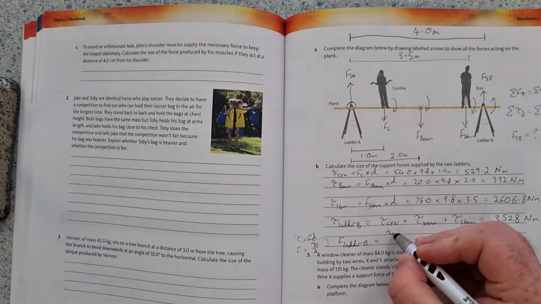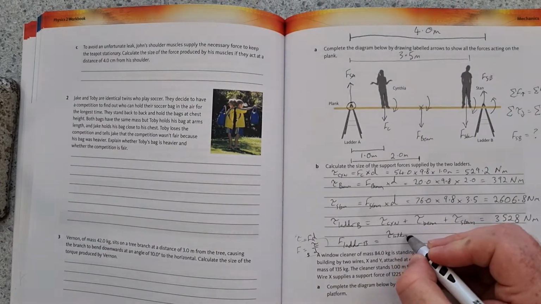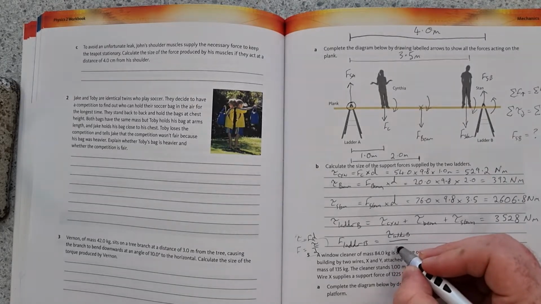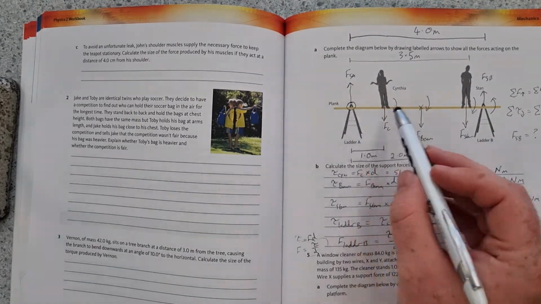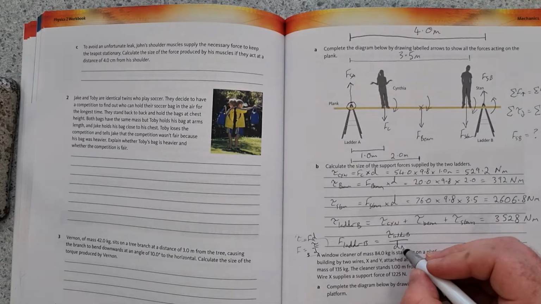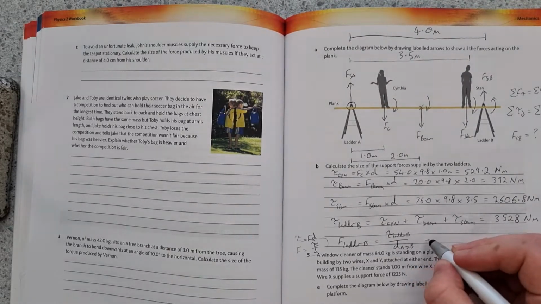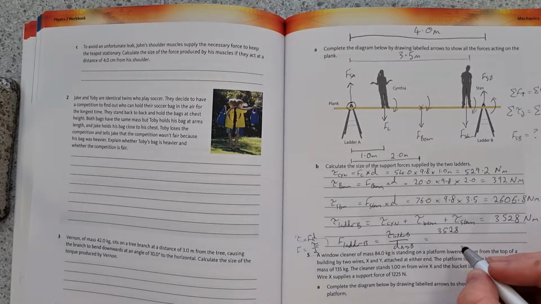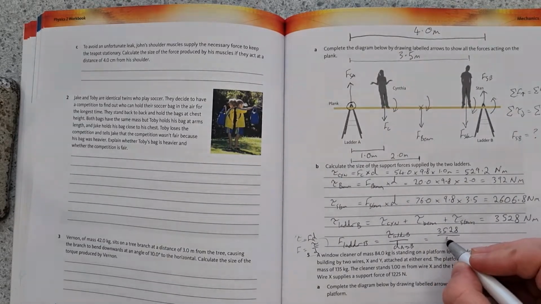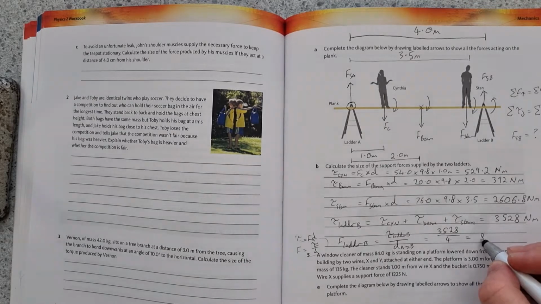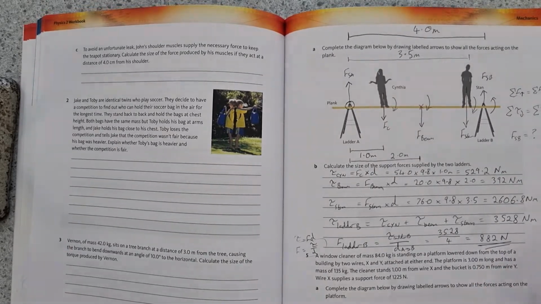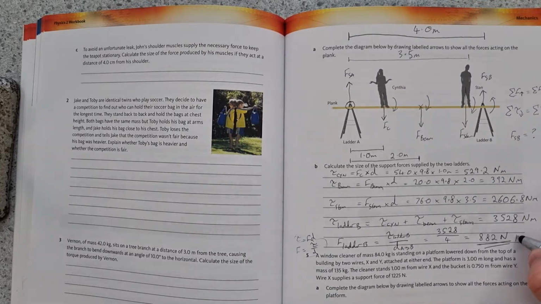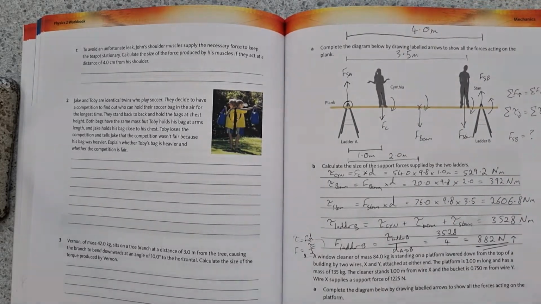And so that's our torque of B divided by our distance from A all the way to B. So that is 3,528 Newton meters divided by 4 meters, which comes out to 882 newtons. And that is in the upwards direction from support force B.